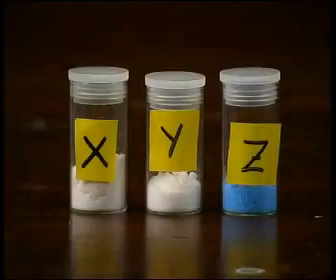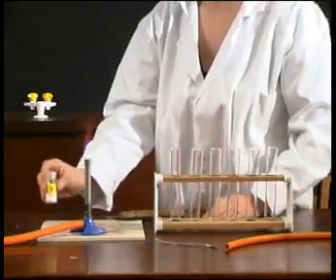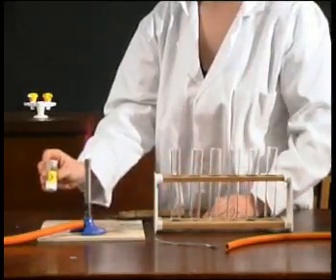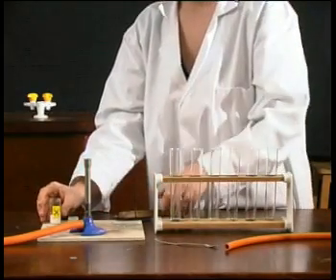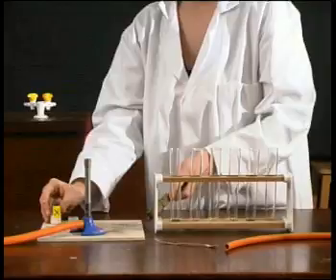Identifying unknown materials can be difficult, but we have a whole range of tests which allow us to find out more about the unknown. This is an unknown white powder, X. We use a flame test to identify what this substance could contain.